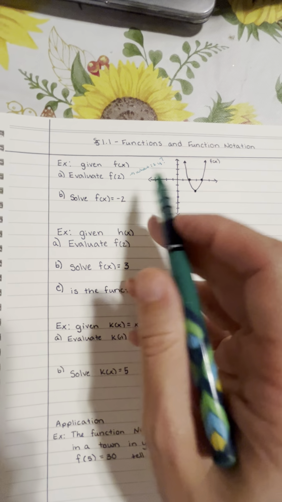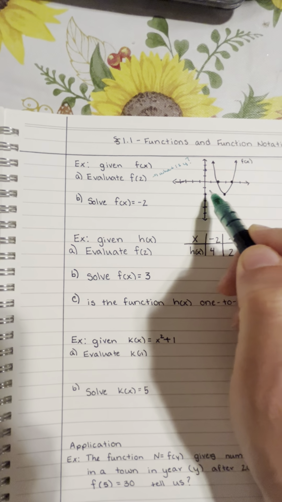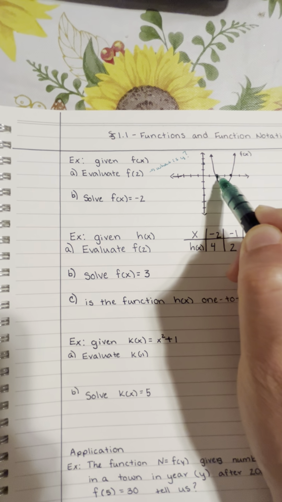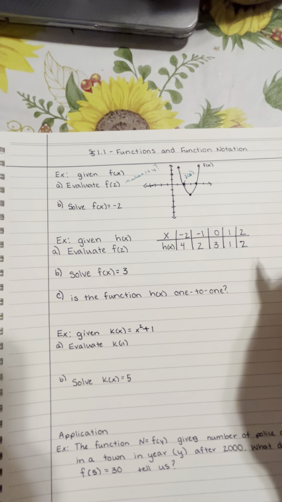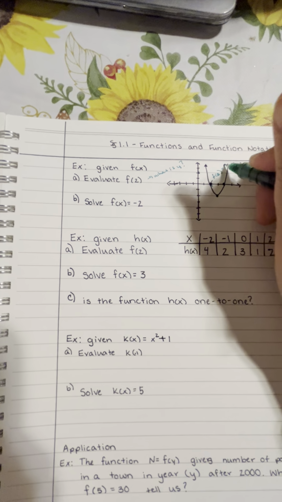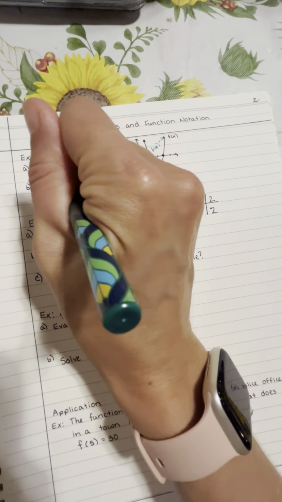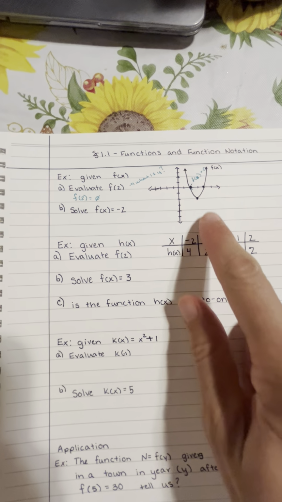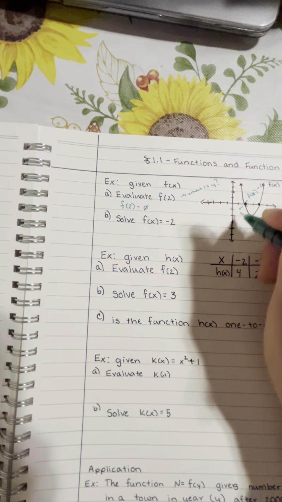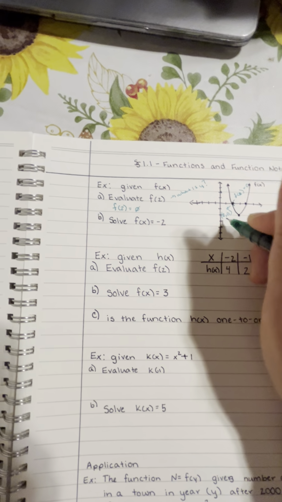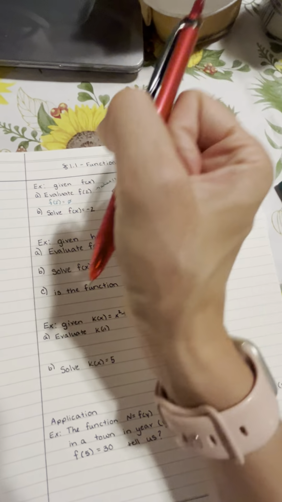So for f of 2, I'm looking for where x is 2. x is 2 right here. So this is f of 2. Now when x is 2, y is 0. So f of 2 equals 0. Again, I'm looking at that point on the graph. That's the point (2, 0). Let's make a note of that. So when x is 2, y is 0. So f of 2 is 0. That's how you can interpret that problem.